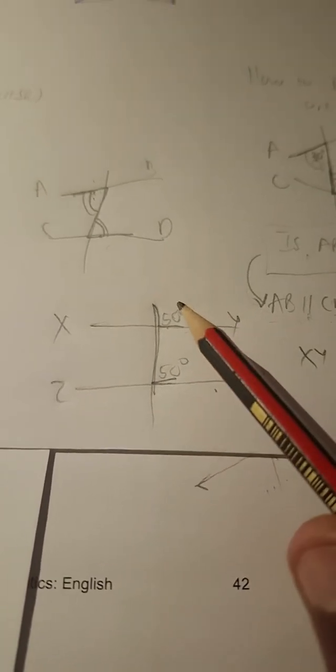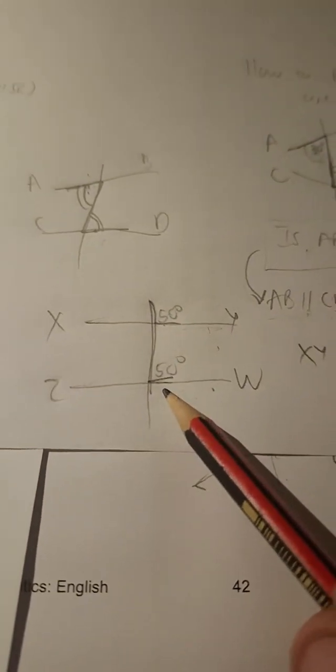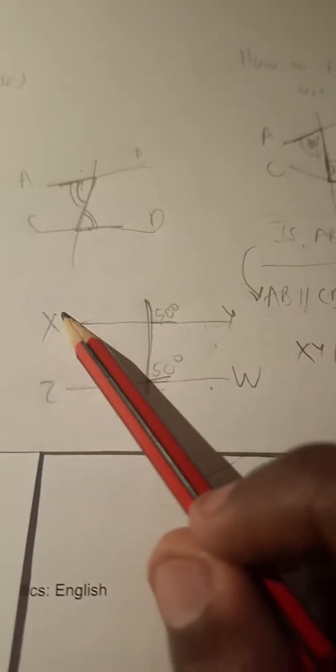That between these two lines, there exist corresponding angles that are equal. If there are corresponding angles that are equal, then it means that the lines are parallel. I hope you are with me here. So that is why, guys, we can say XY is parallel to ZW. What's the reason? Corresponding angles equal.